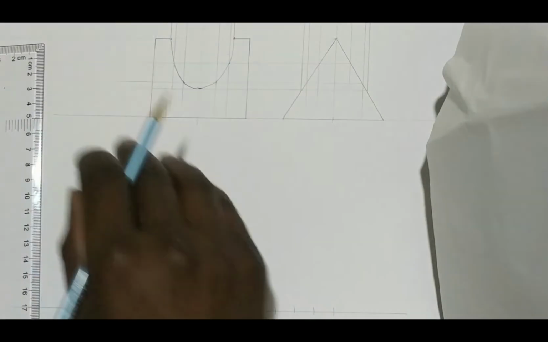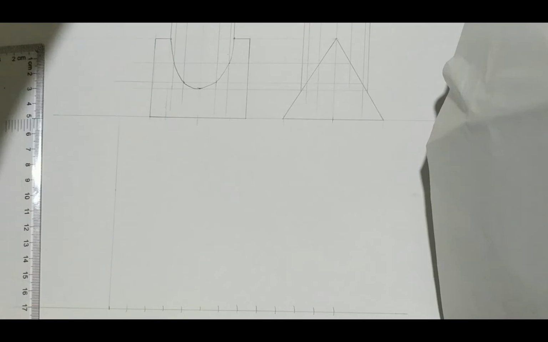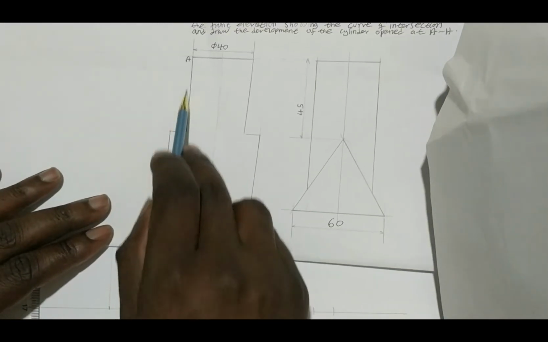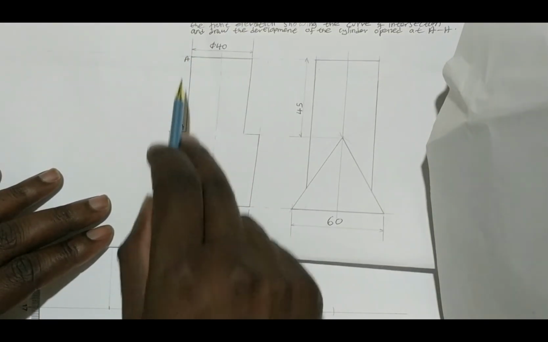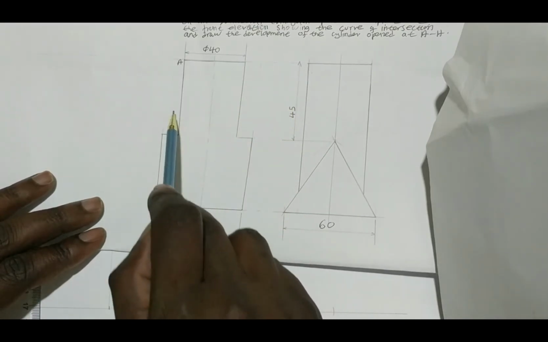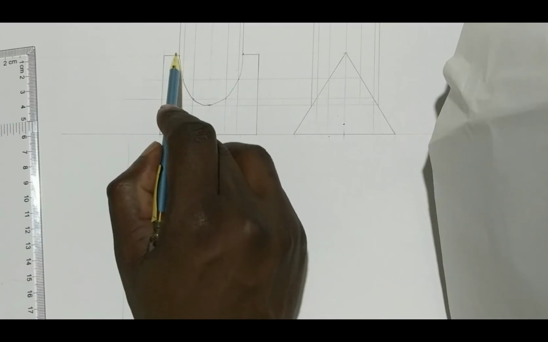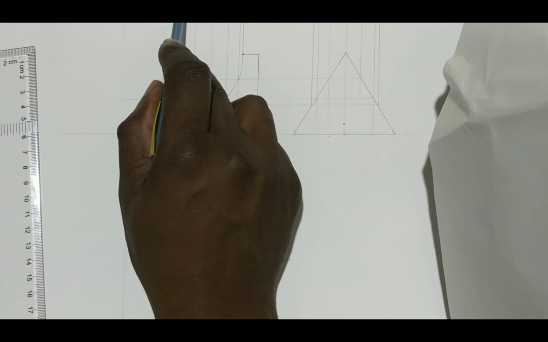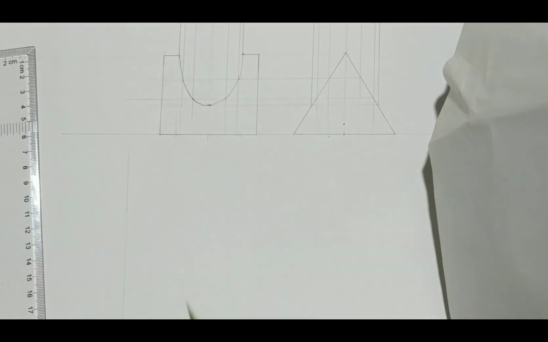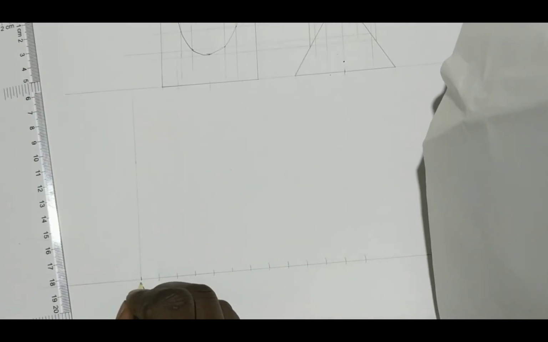So according to the question, AA was along this line. You've been given that AA, that is a cutting plane. So the cutting plane along here, that will be at point 4. So it means we are starting to open that cylinder at point 4.